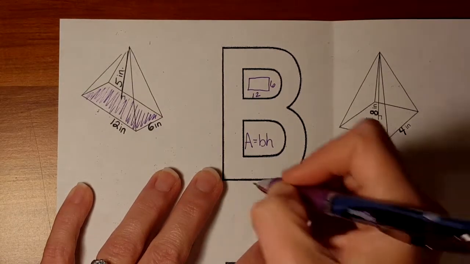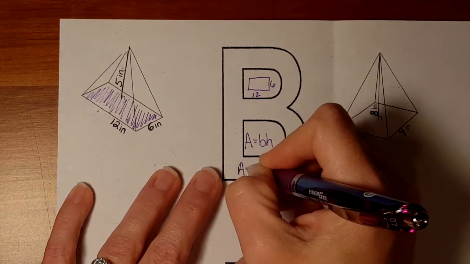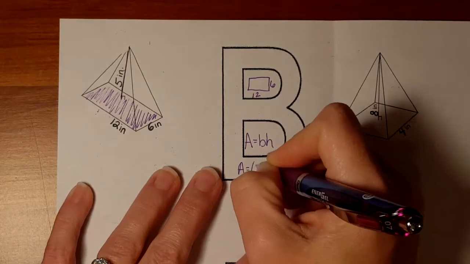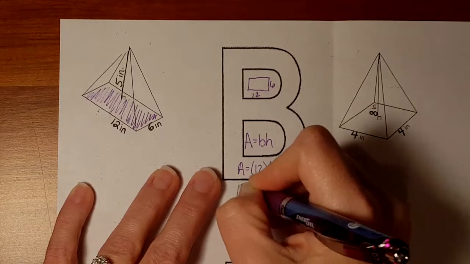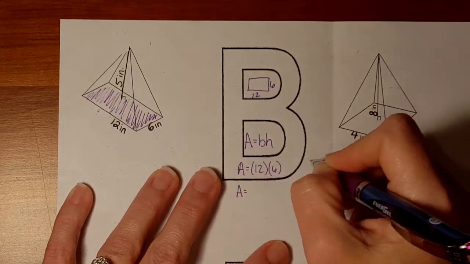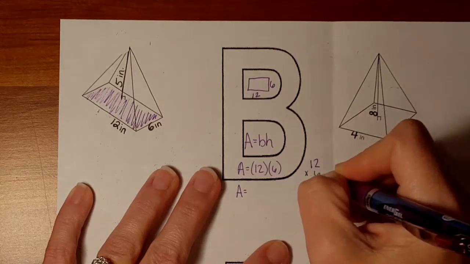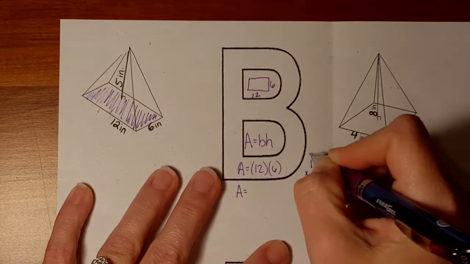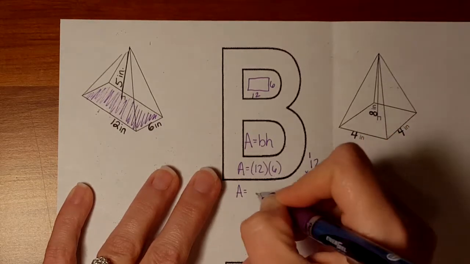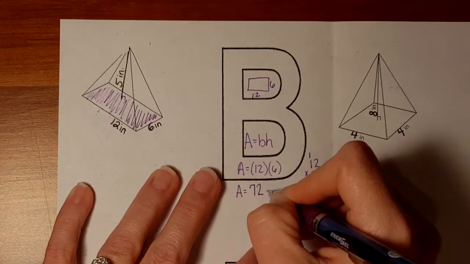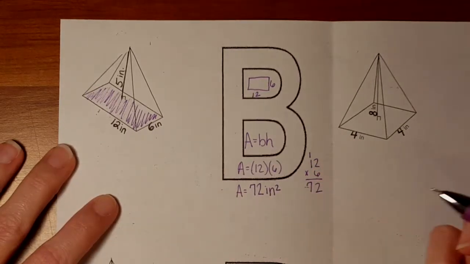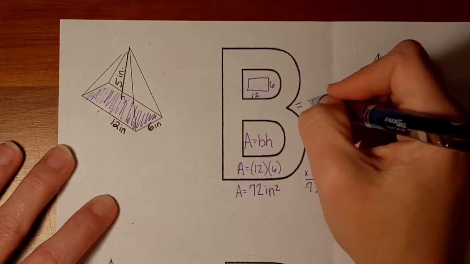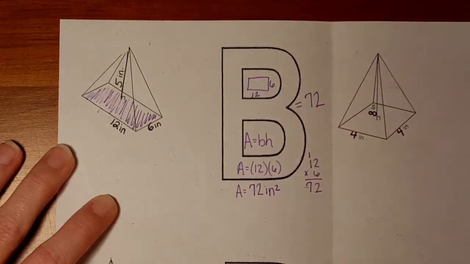So area is equal to base times height, which in this case is 12 times 6. And 12 times 6 gives me 72. So I have 72 inches squared. That is what I will plug in place of big B in my volume formula.